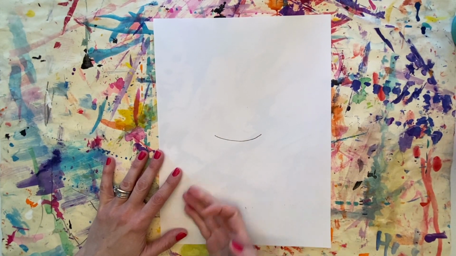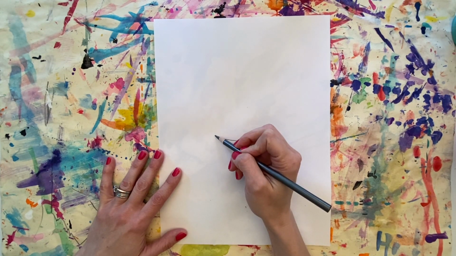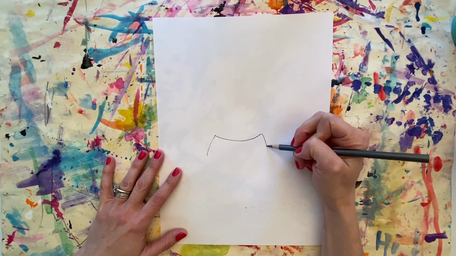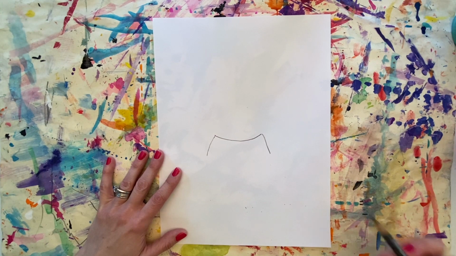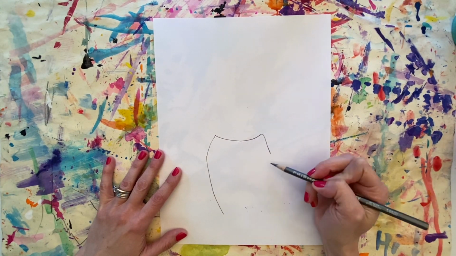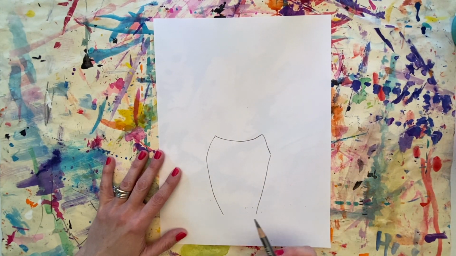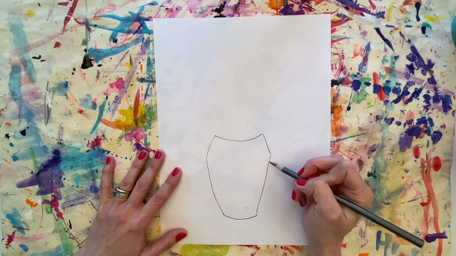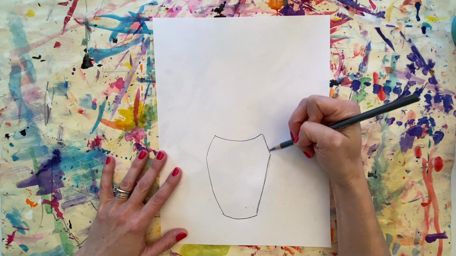First, we're going to make a smiley face kind of in the middle of the paper. Then we're going to make 2 lines that go a little bit diagonal on each corner of the smile. And then another 2 lines that go down and another smiley face on the bottom. That is going to create a vase.